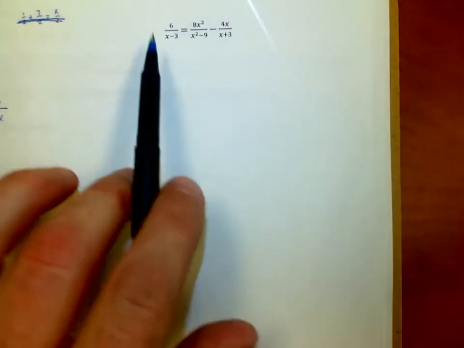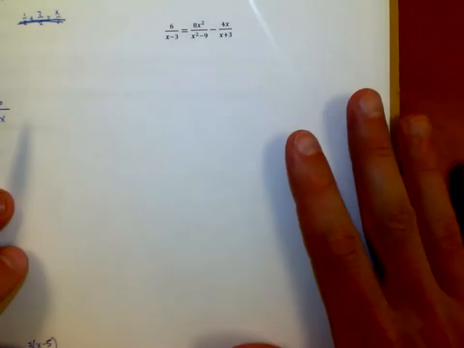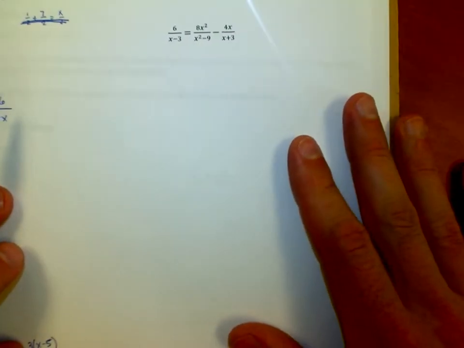We are solving rational equations. I see more than one fraction on both sides. So that means it's probably going to be one of these LCD problems, lowest common denominator problems, as opposed to cross multiplying. So here's what I need to do.